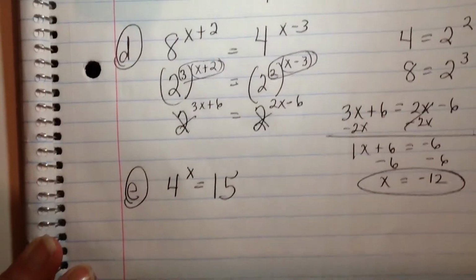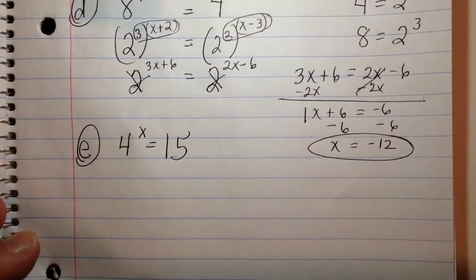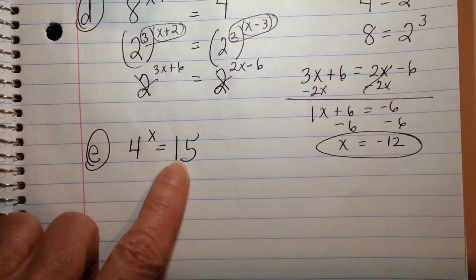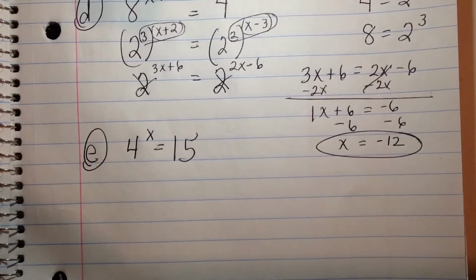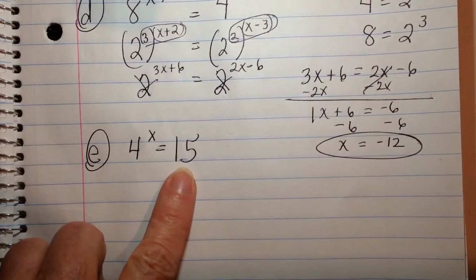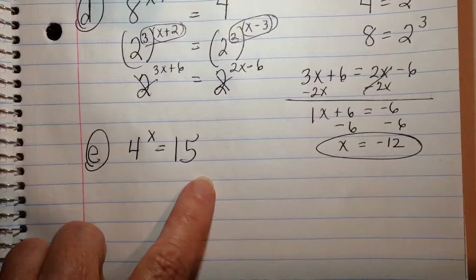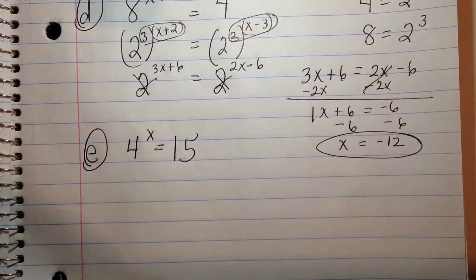Now let's look at this next example. 4 to the x equals 15. Again, this is an exponential equation. We want to try to raise both sides from the same base. Well, your smallest number is 4. Can we raise the right-hand side? Is 4 to a power ever going to give me 15? No.